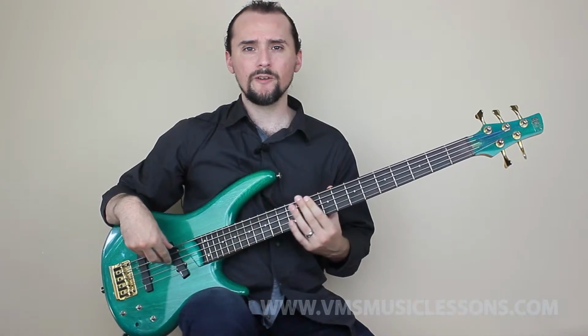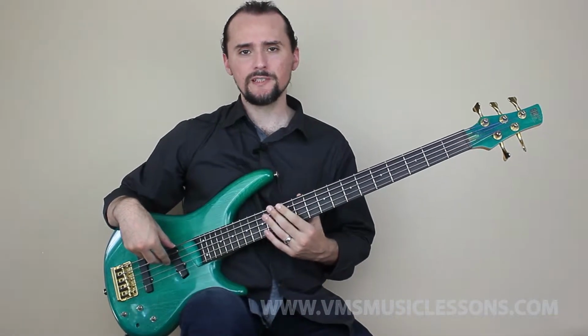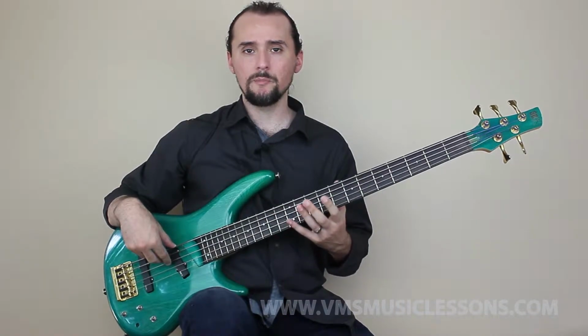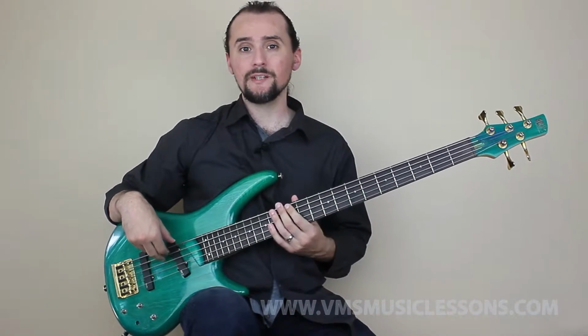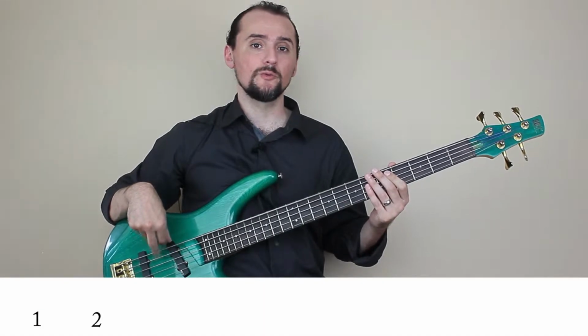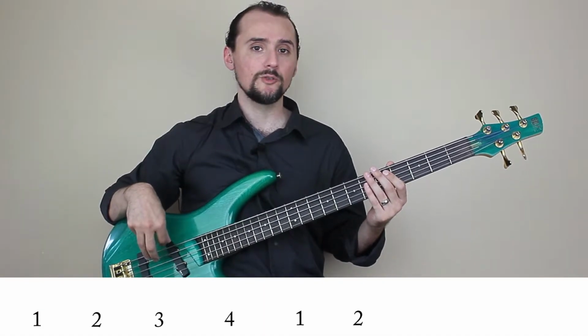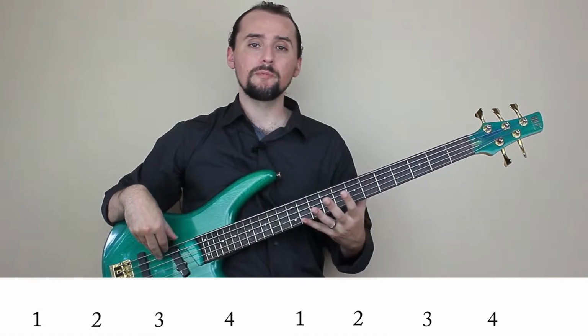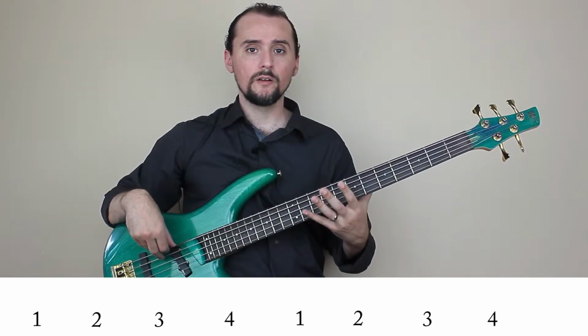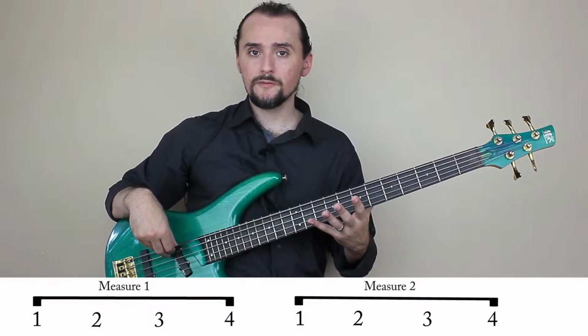Before we can move forward, you have to understand what a measure is. It's a pretty simple concept. It just means a group of beats, typically 4 beats. So if I play something like this, 1, 2, 3, 4, 1, 2, 3, 4, I will have played on E for 2 measures or 2 groups of 4 beats.